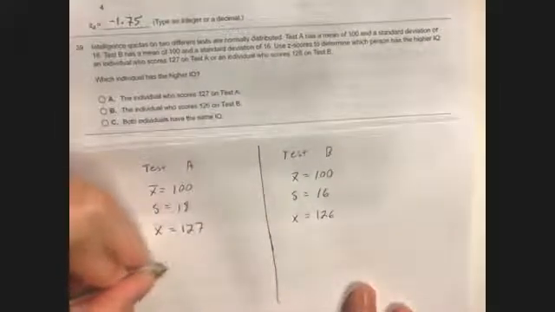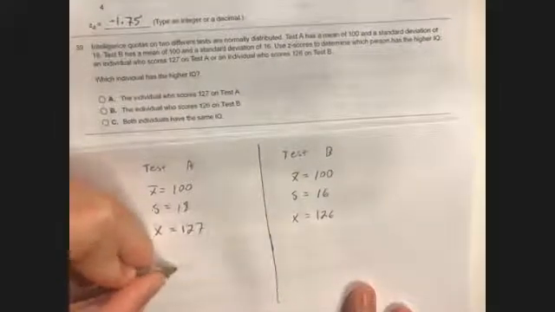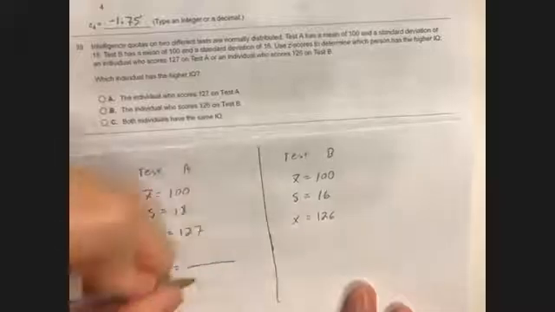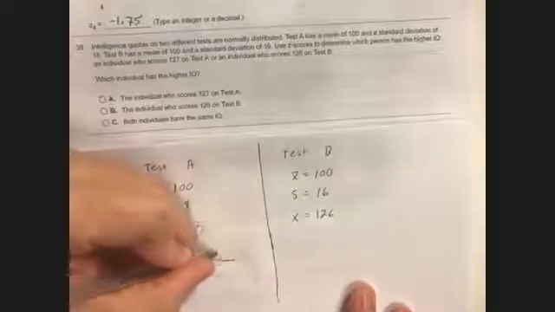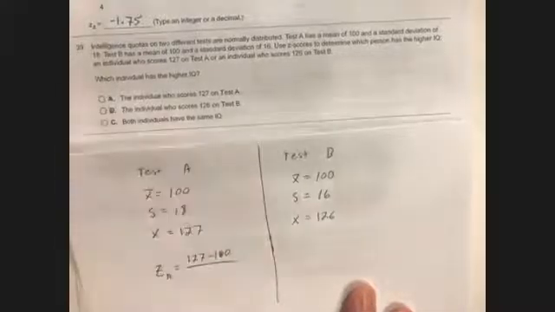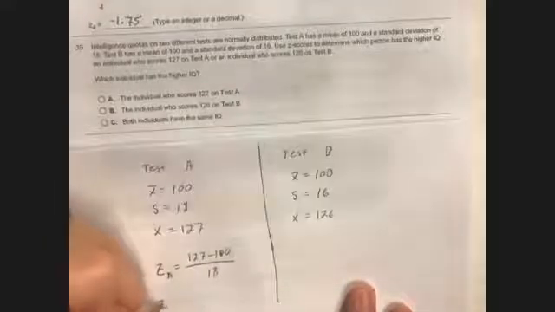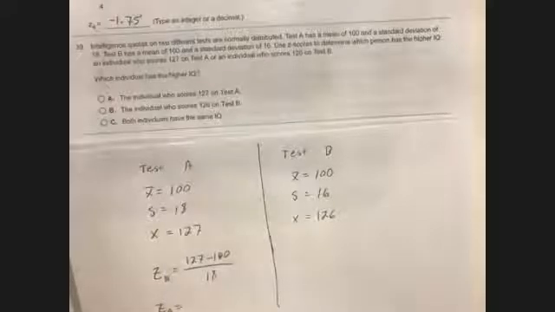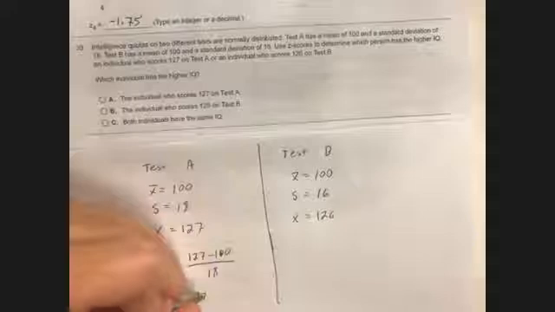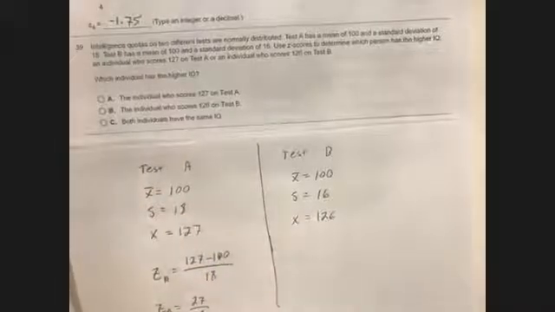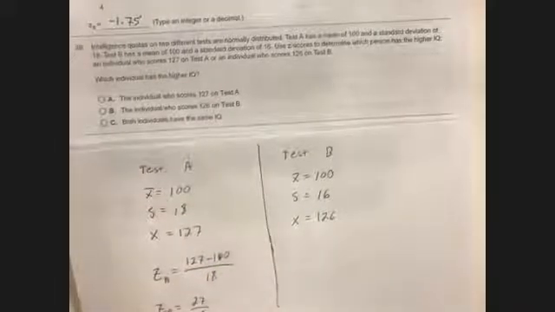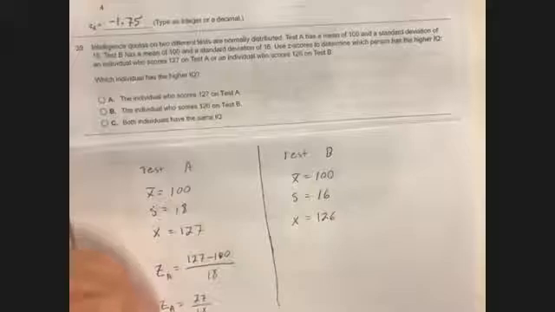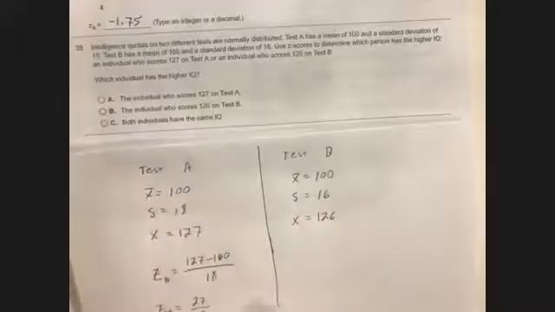So z of test A is x minus x bar over s. You don't have to write z sub A, that's just me reminding myself which one this is. I get 1.5.